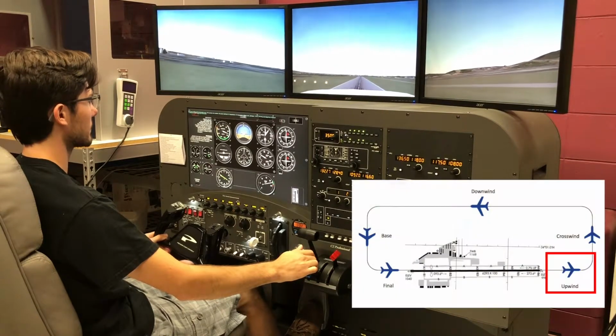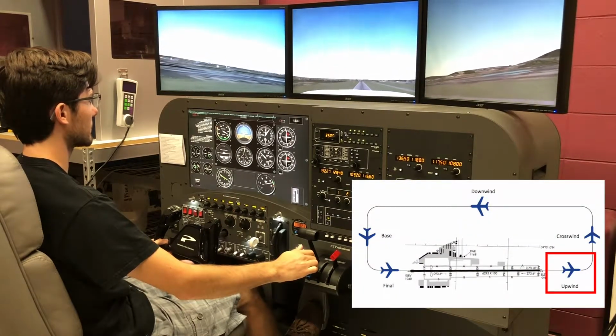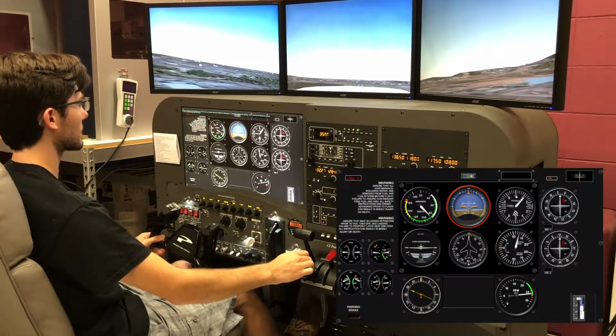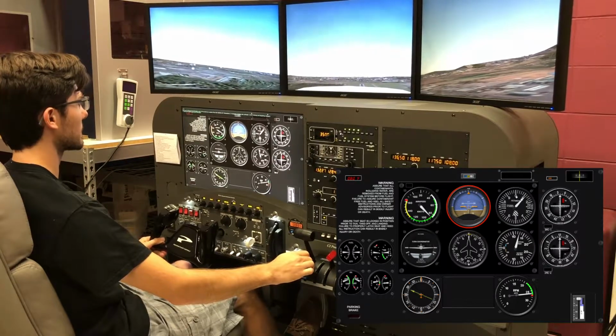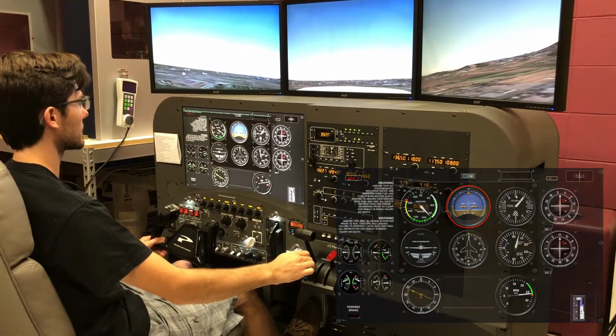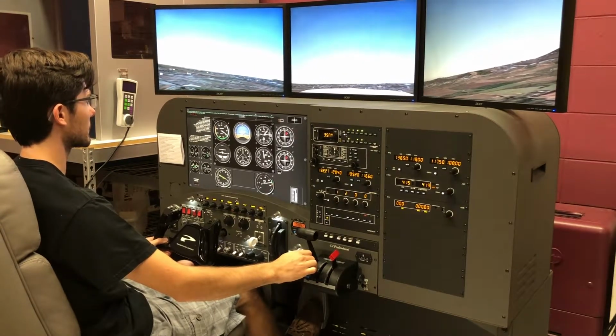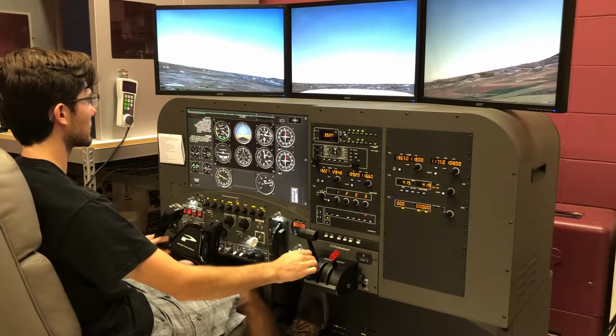Once we've taken off, let's pay attention to our instruments. Here we need to keep our wings leveled, and we need to climb to 500 feet above ground level. In our case, McCollum Airport is 1,000 feet above mean sea level, so climbing to 500 feet above ground level, the altimeter is going to read out approximately 1,500 feet, which is measured in mean sea level.